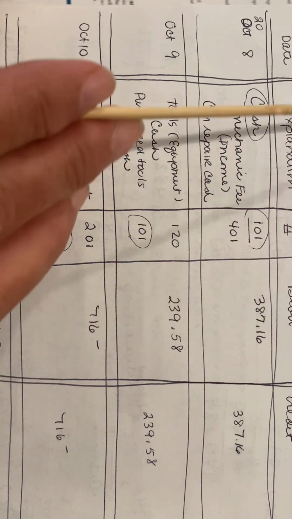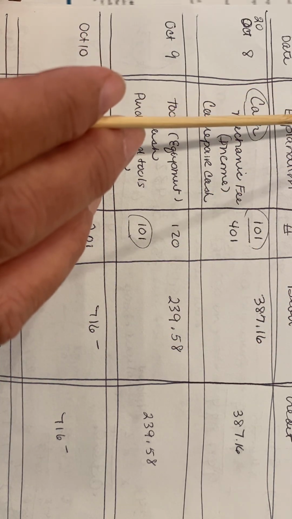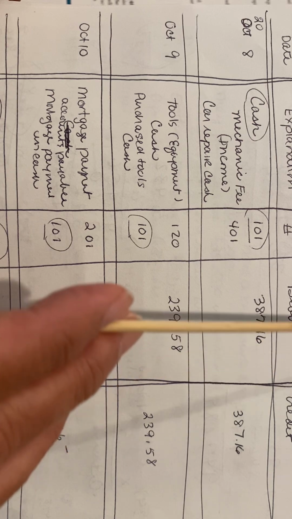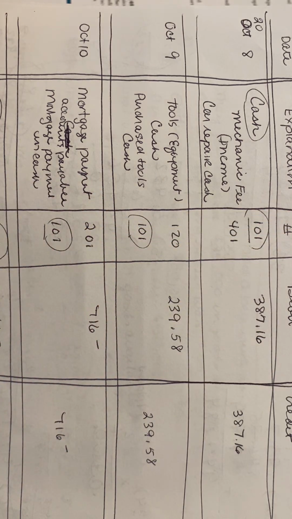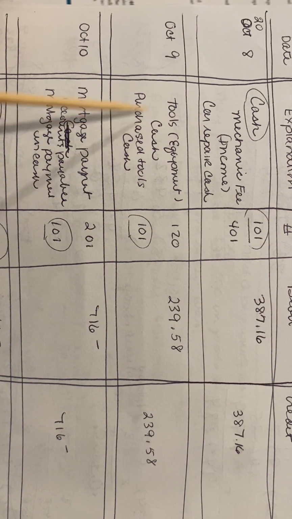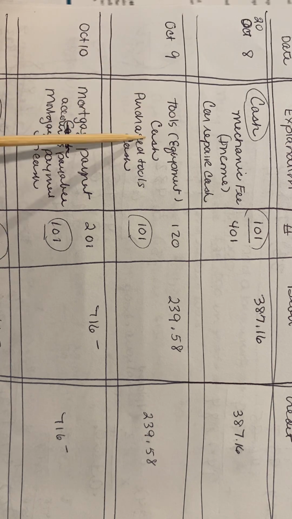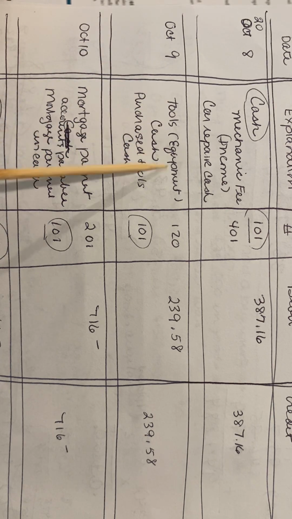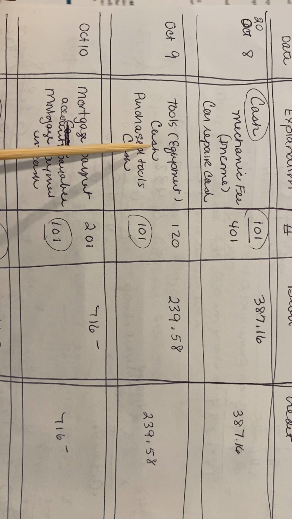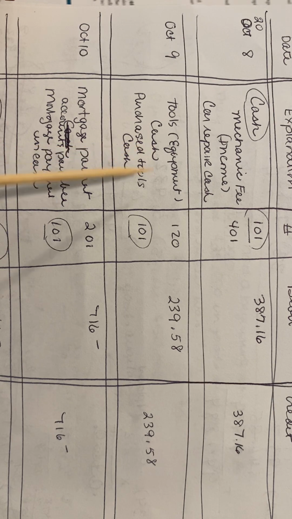This is on October 11th. That's October 10th. Oh, here's the cash up here, I'm sorry. October 9th. So it's October 9th. Tools, cash, they paid $239.58. So you're paying cash.